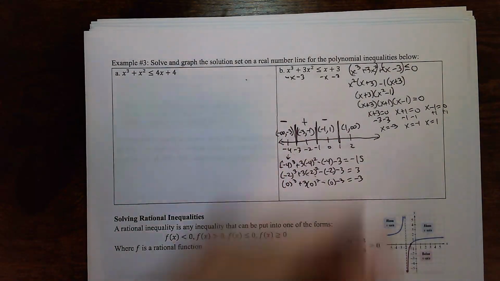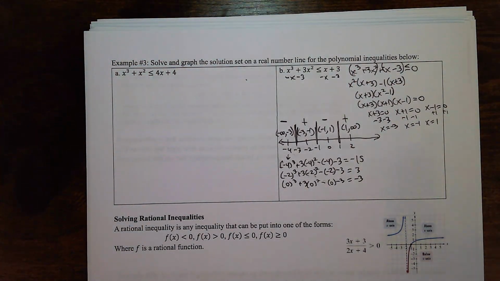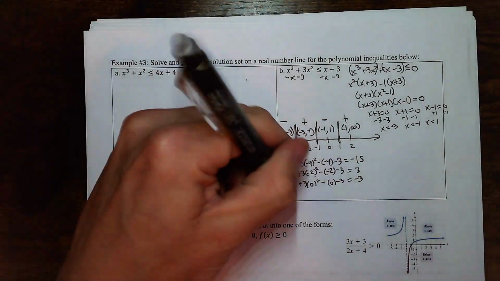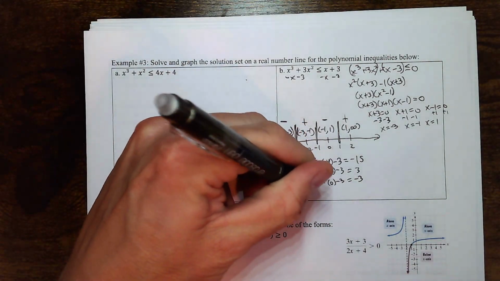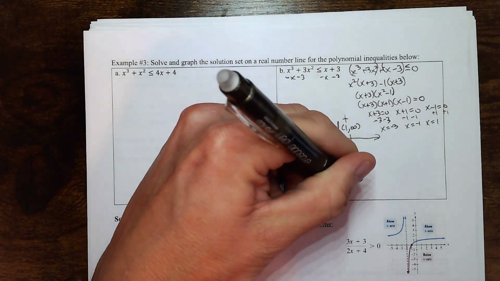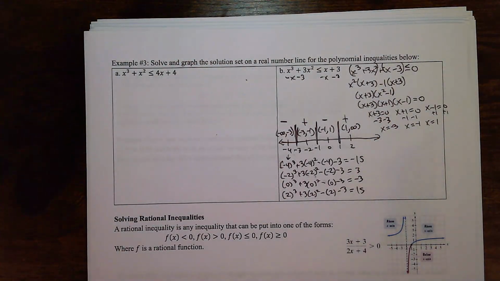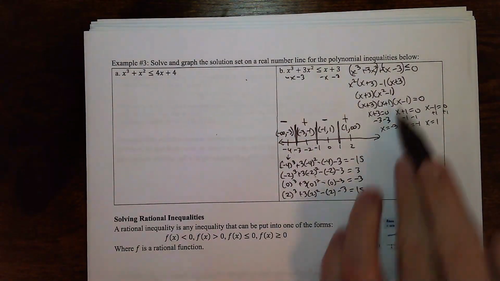That's positive as well, 2 minus 3 is 15. So I need to find the intervals where this value is less than or equal to 0.